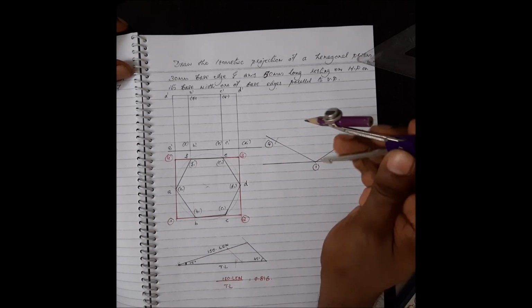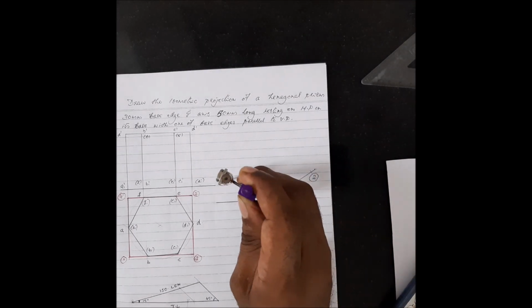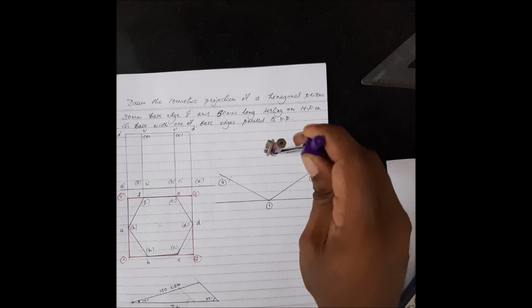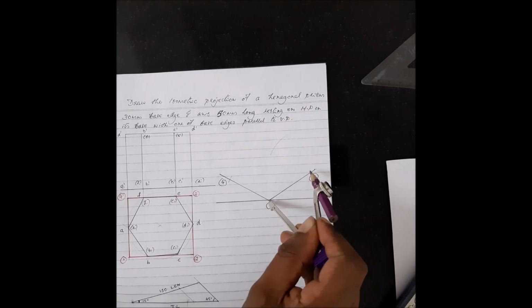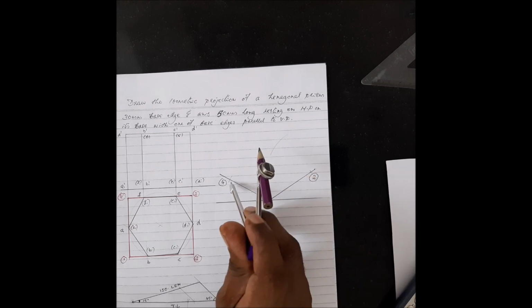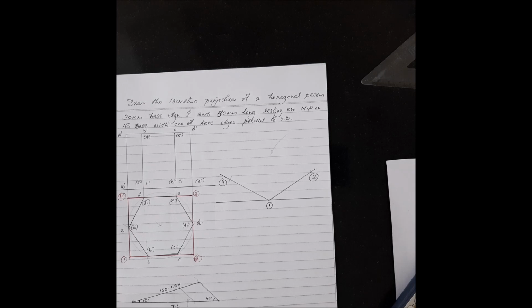So to complete this, what I'm going to do is take this distance from here and cut an arc, take this distance and cut an arc.